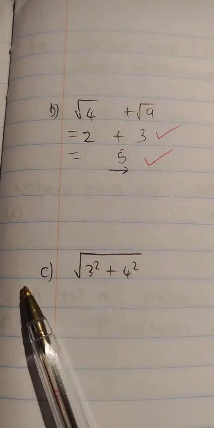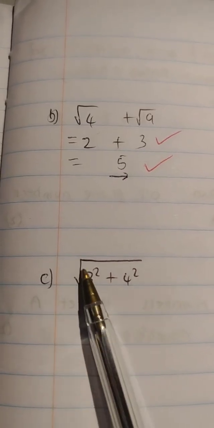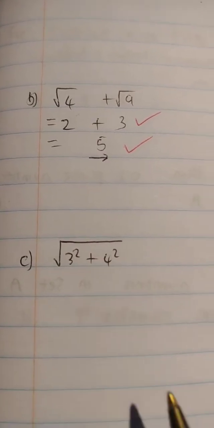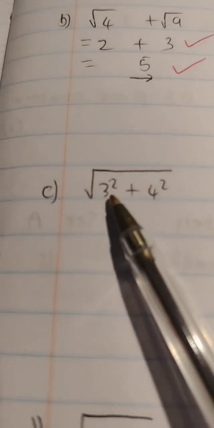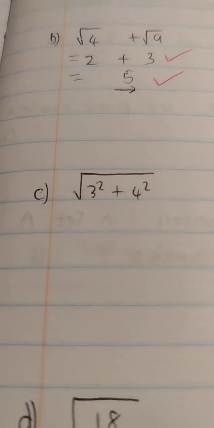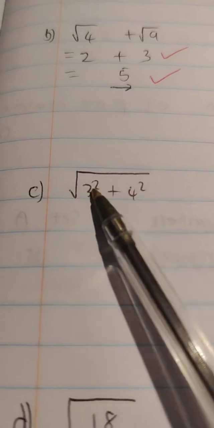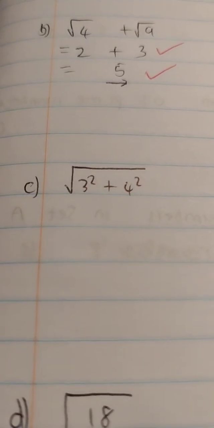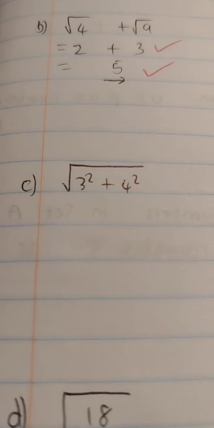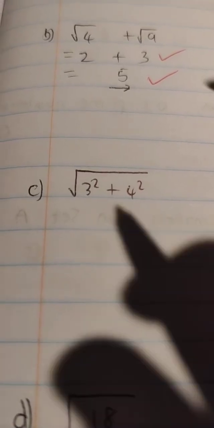Okay. See, look at this one. The square root of 3 squared plus 4 squared. Can we split the square root? We can't. Why? Because there's a plus sign in between the two numbers. The only way we could split the square root is if there was a multiply or a divide between 3 squared and 4 squared. But since there's a plus, we can't split. Okay? We can't split the square root.